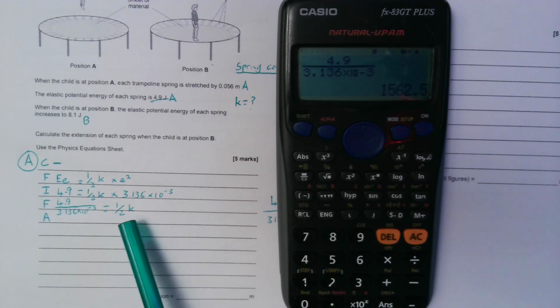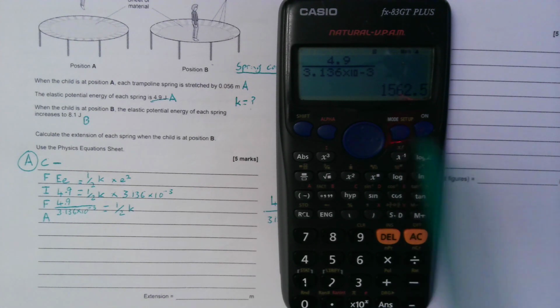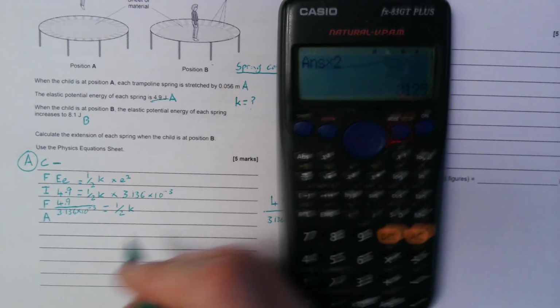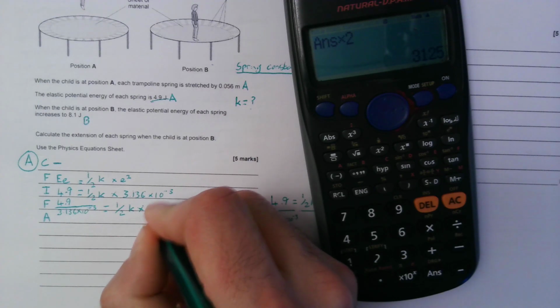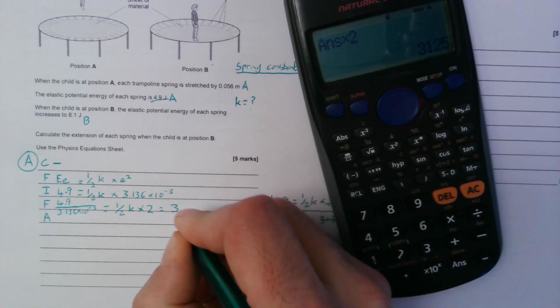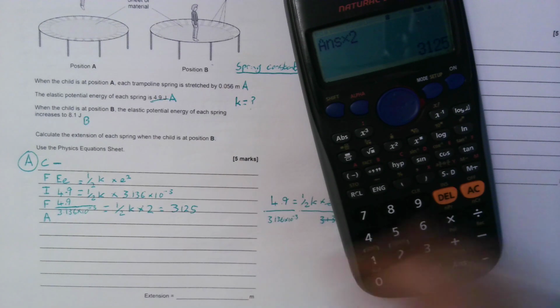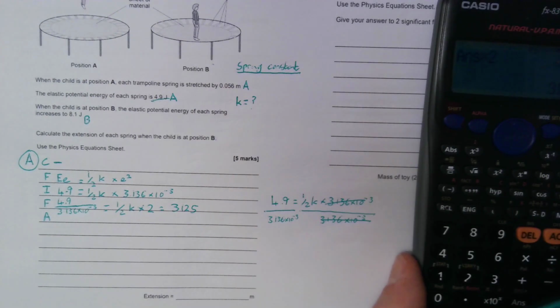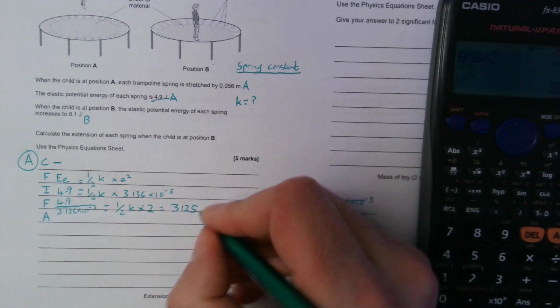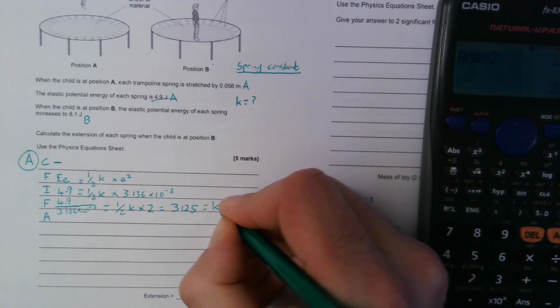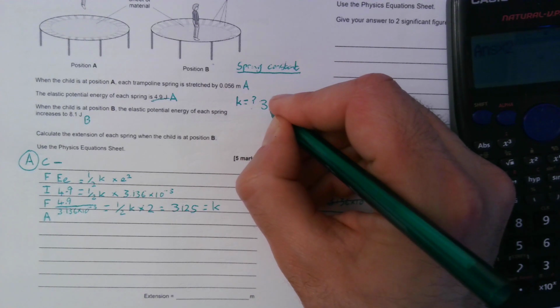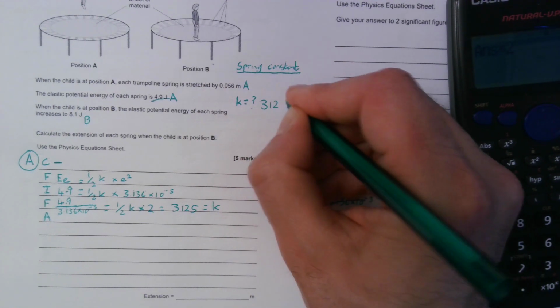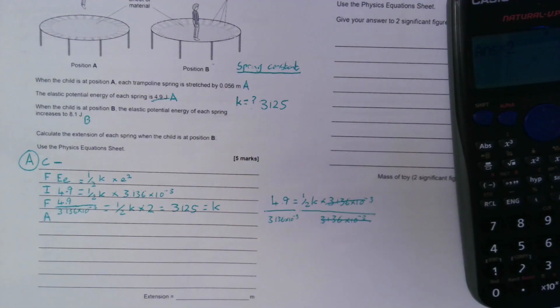Now remember, that gives us half the spring constant, so to get the full spring constant, we times it by 2. That gives us 3125. That's a really nice number, which is usually an indication we're along the right lines. So K is 3125.